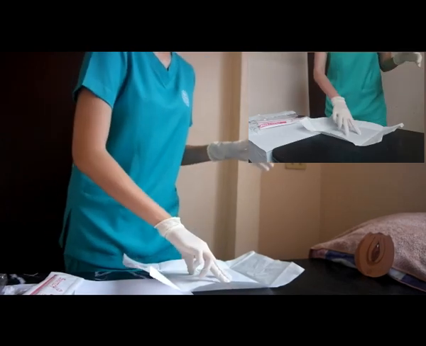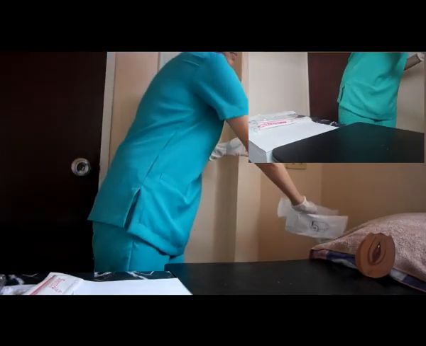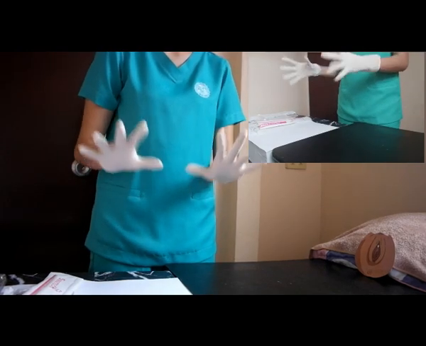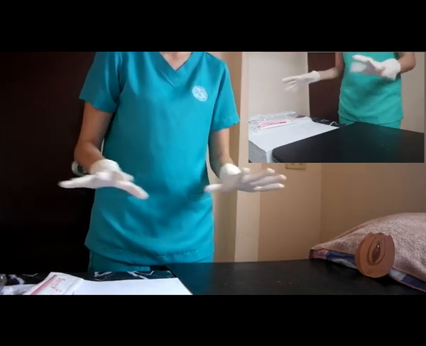So after you have worn your gloves, you're already sterile, so make sure that you're not touching anything.